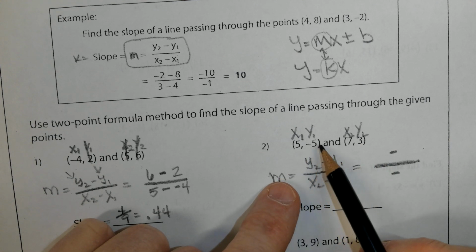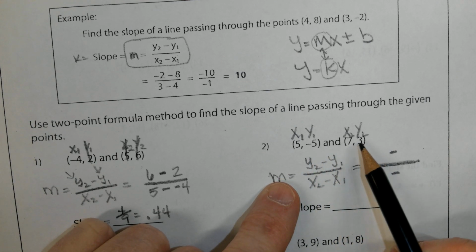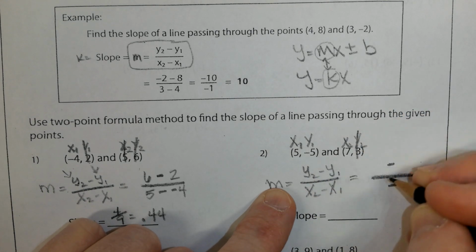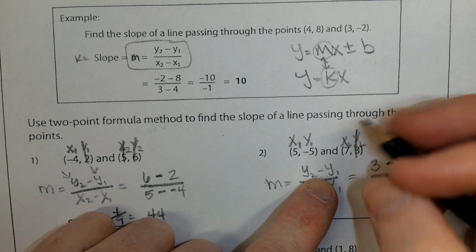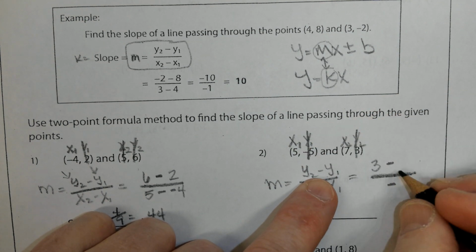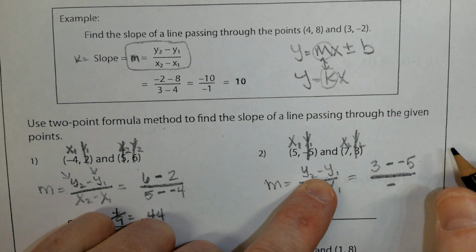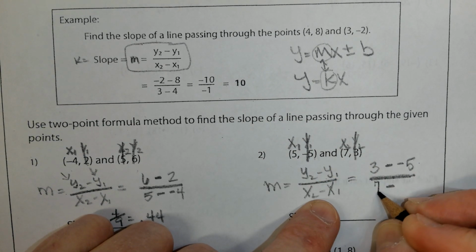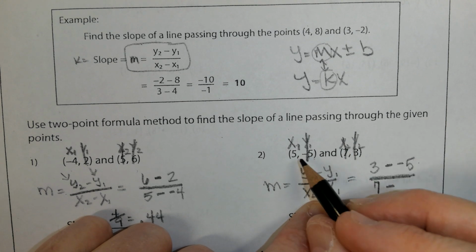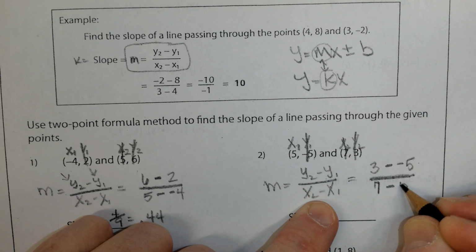Which one of these four numbers have we labeled y2? 3. Cross it out, put it here. Which one of these numbers is y1? Right. We've already got our subtract sign in, so just write -5, cross it out. x2 then is 7. Cross it out. And my only last number is x1, which is 5.